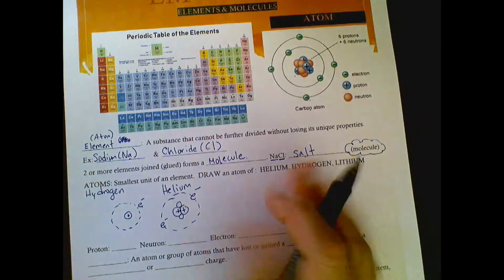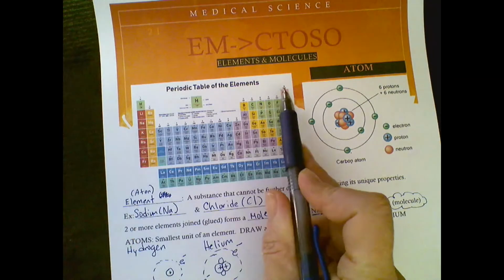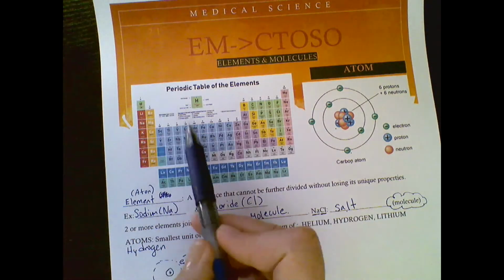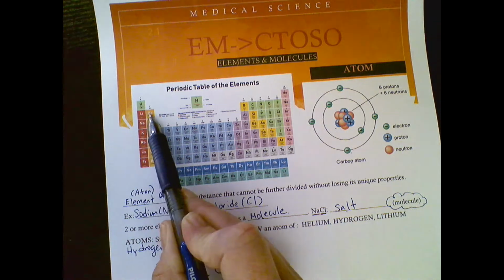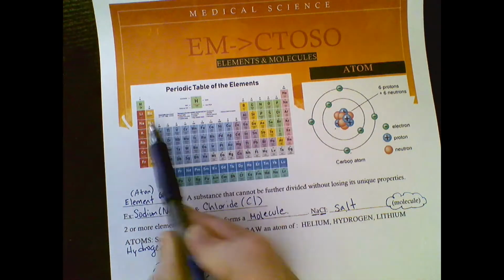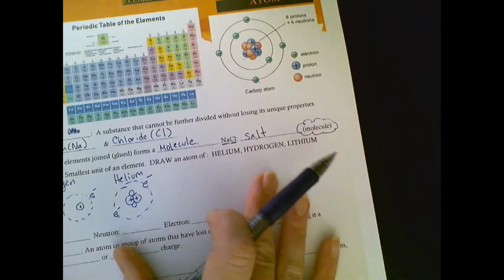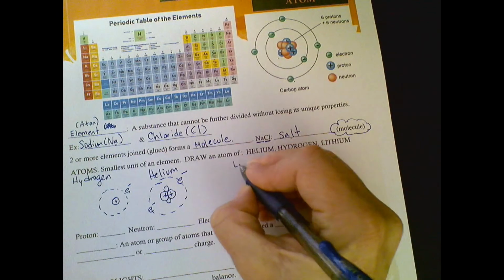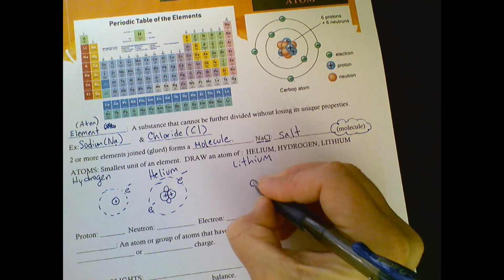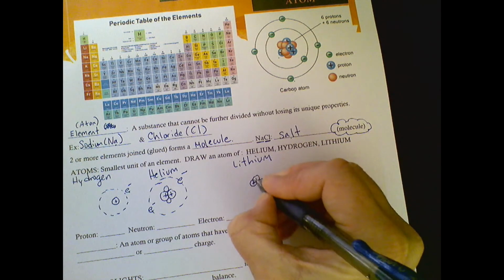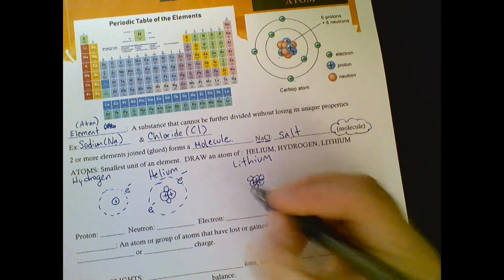I'm going to go up another step. So I went here to here, and then I'm going to go to my next row. And it looks weird that there's a big space here, but there's a reason for that. We're going to go to this one, and we could keep going if we wanted. Lithium. Lithium has 3 protons, 3 neutrons.